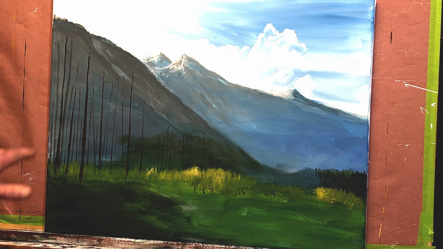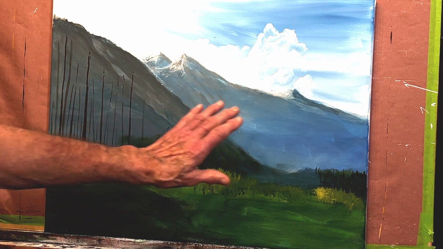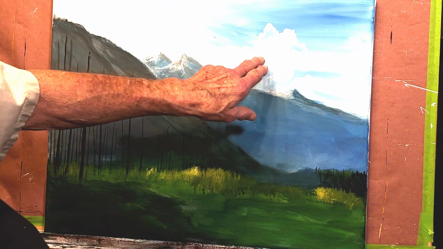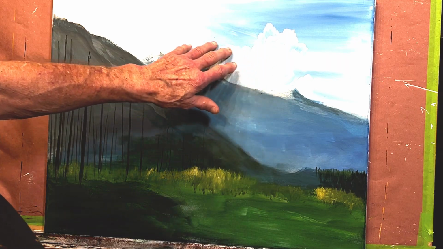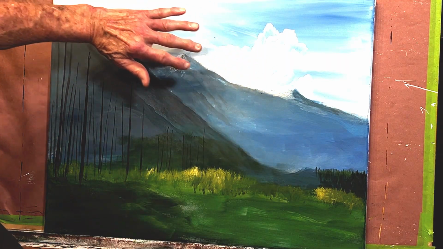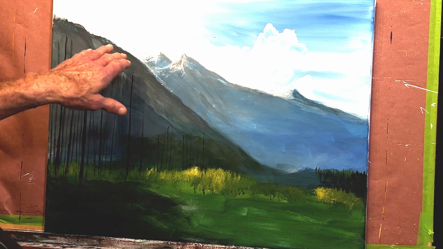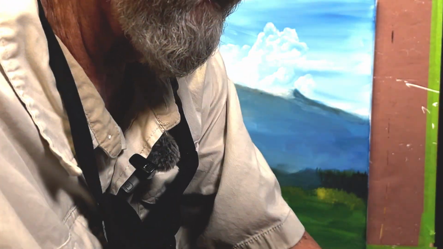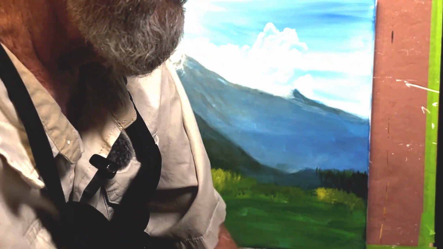Something like that. So the image is beginning to come together. And I want to show you something in a little while. I want to show you something in a little bit what we can do with these clouds up here to kind of give them a little bit more warm of a texture or saturation or color.